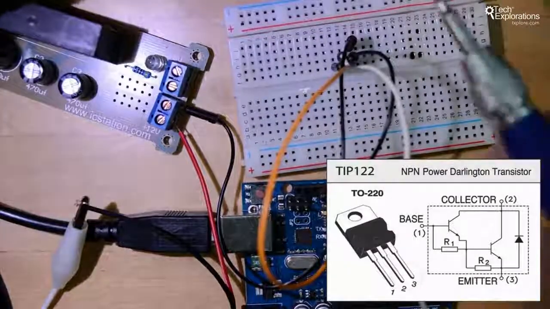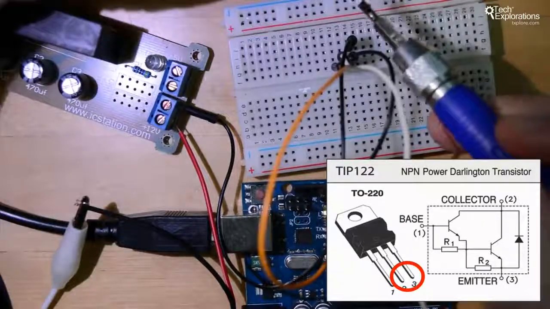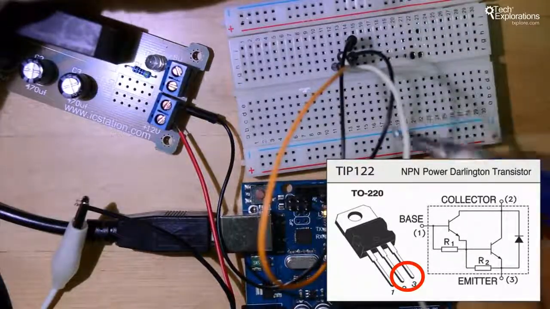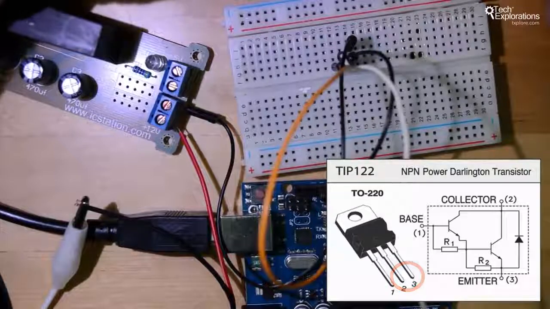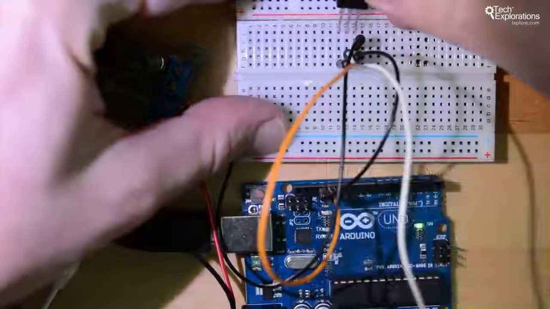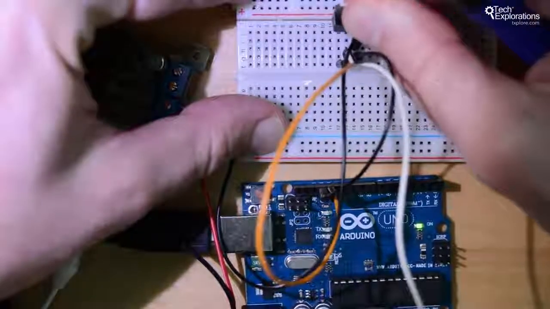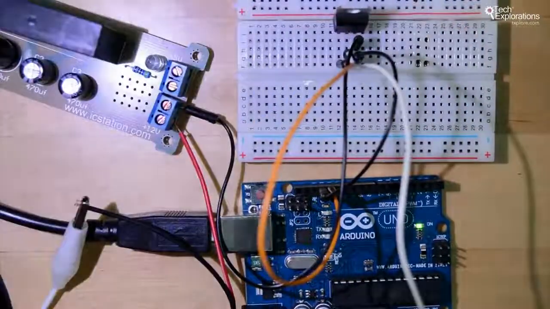Then think of it as these two legs, these two pins, becoming connected and closing a circuit. This is just a simple way of using a transistor. You can use it, of course, as an amplifier, but that's not what we're doing here. We are simply using it as a switch.